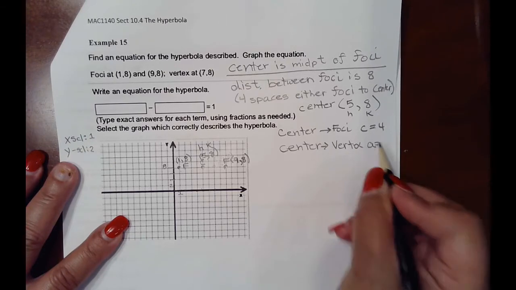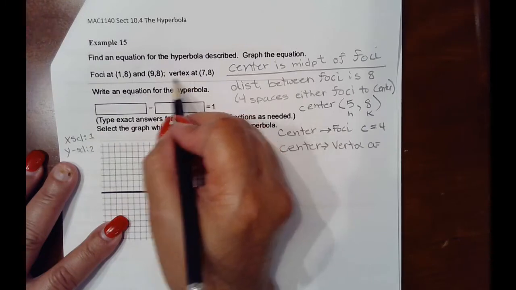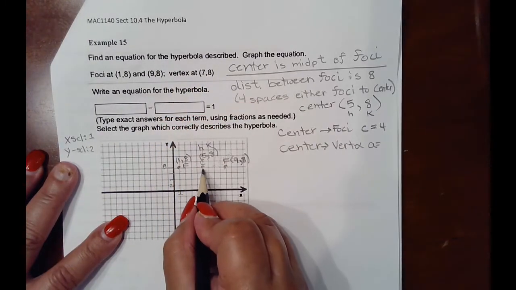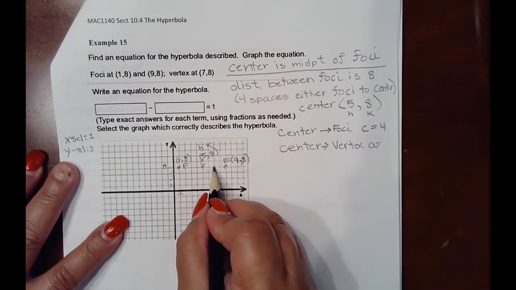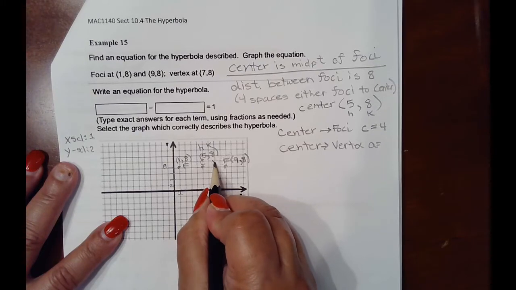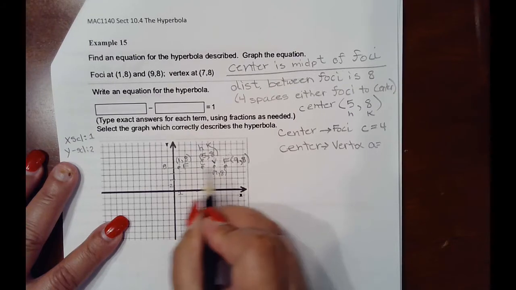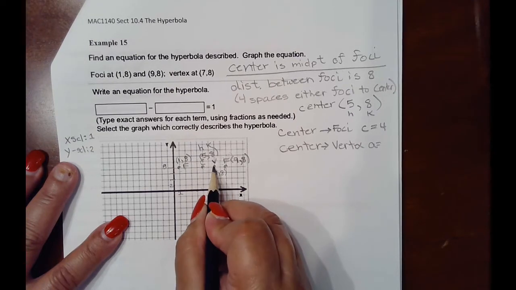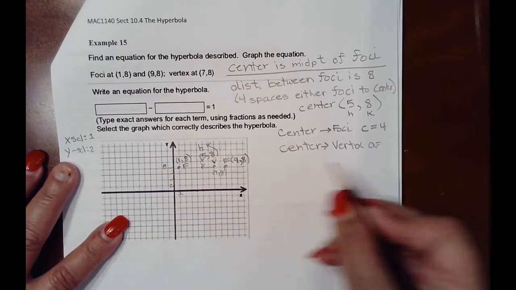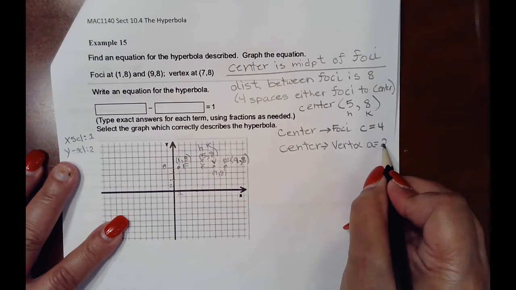So A in this case, let's plot. They gave us the vertex right here. It's at 7, 8. So this was at 5, 6, 7. So right there is a vertex at 7, 8. Notice that from the center to the vertex, there's 2 spaces here. So that A value is 2.